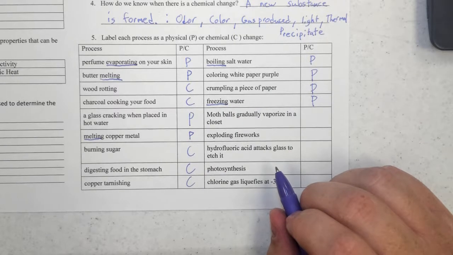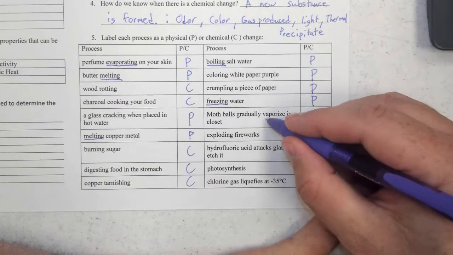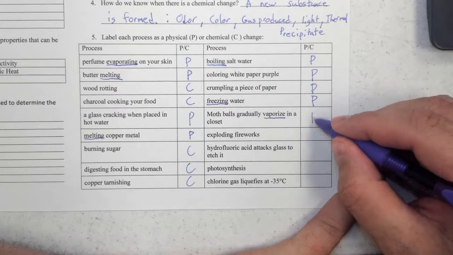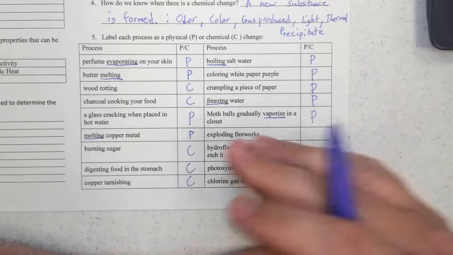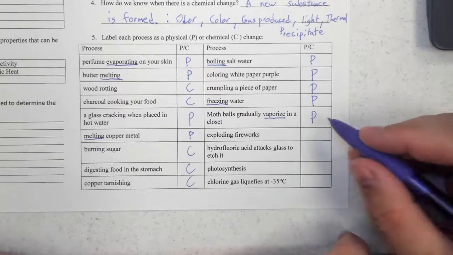Mothballs gradually vaporizing in a closet. Okay, mothballs vaporizing is a phase change, so that is P. This is sublimation, which goes from solid directly into gas, and we'll talk more about sublimation later throughout the year.